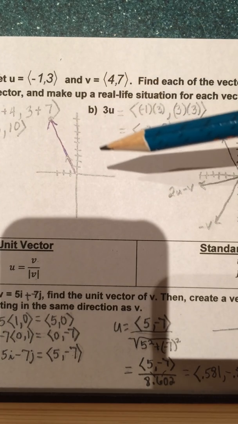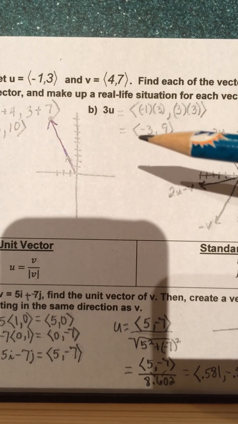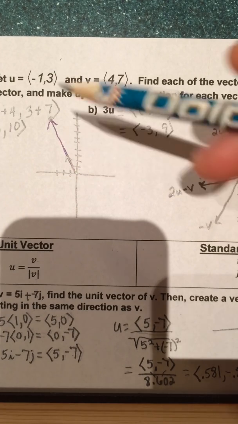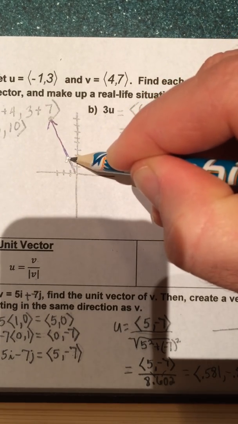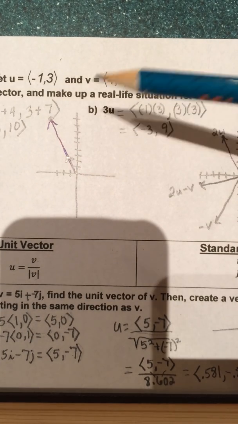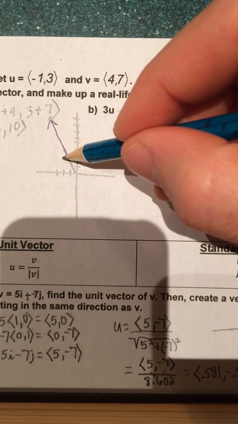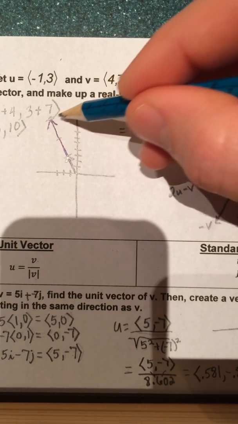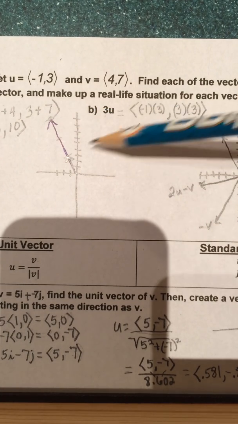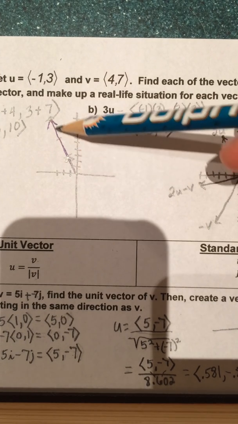All right, the reason I already have it written out is just to speed things up a little bit, but I also want to show you the picture of it. The directions asked us to graph it. So my original vector u is just -1, 3. It is this vector right here. And then vector 3u is in the exact same direction. It's just 3 times bigger. Like literally, it is just 3 times bigger. So it's in the exact same direction. -3, 9, the exact same direction as -1, 3, but just 3 times bigger.